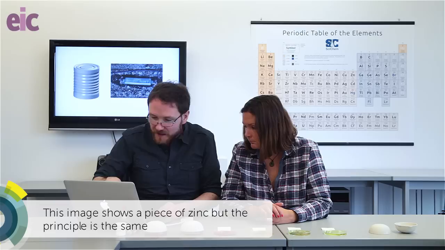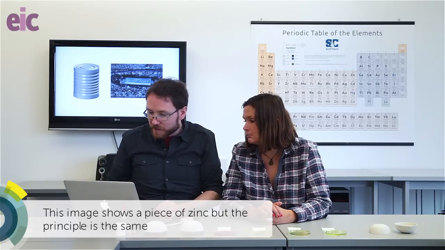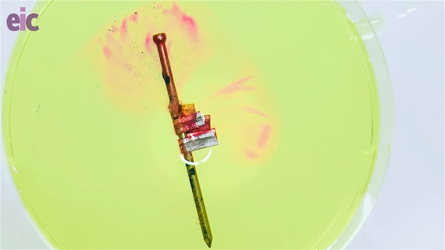There's actually a sign on here saying don't paint, because they actually want the magnesium to corrode for it to do its job. Quite a lot of pink, and certainly compared to here, a lot less blue. There's a tiny little bit.